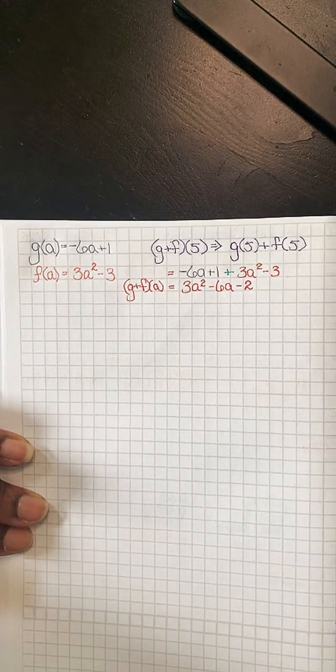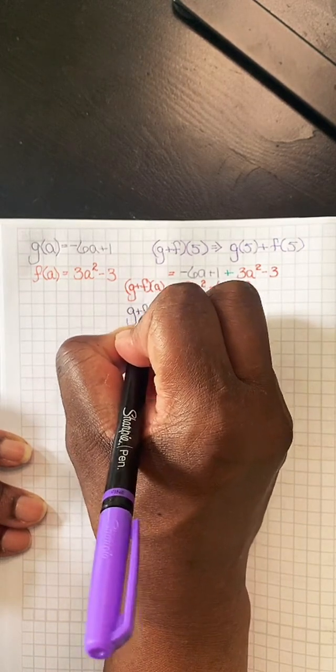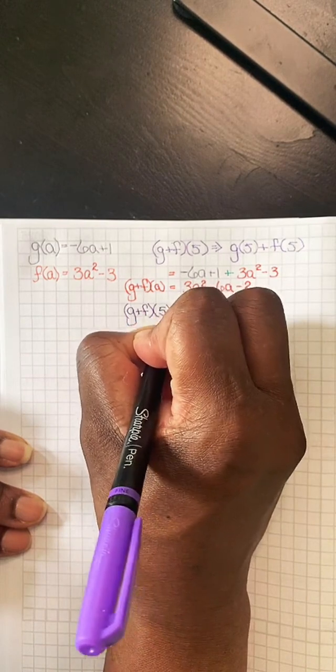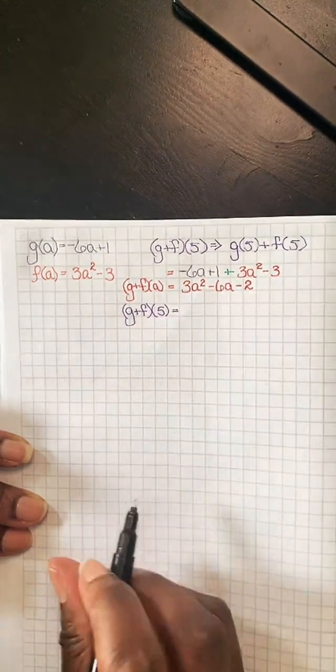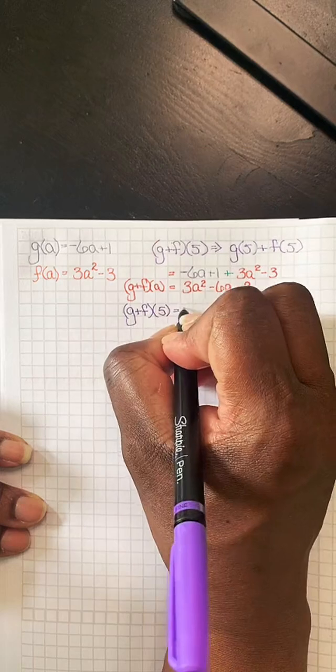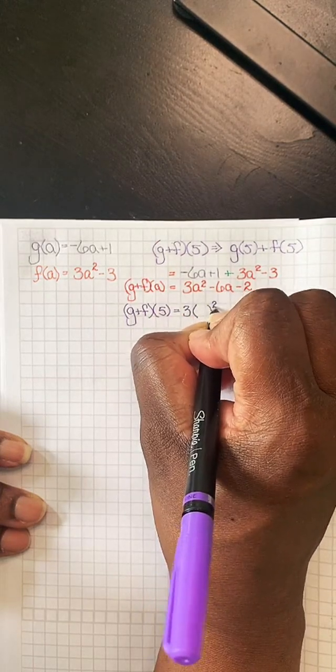But we want to know what G plus F of 5 is. So you take this expression, and wherever I see an A, I'm going to put a 5.